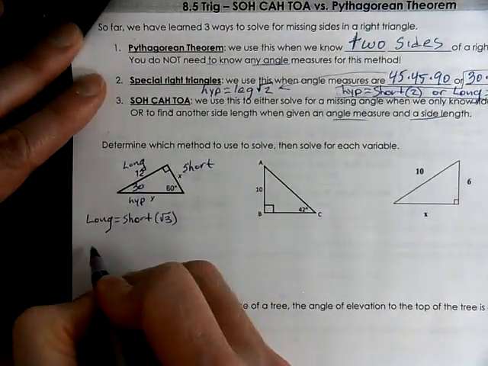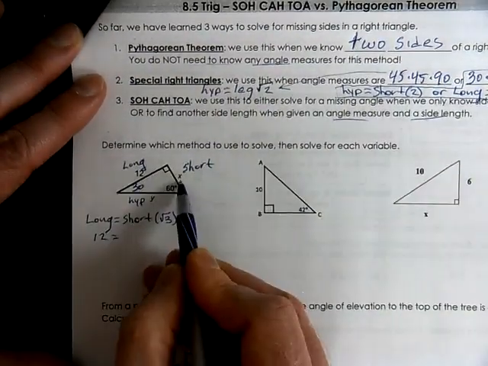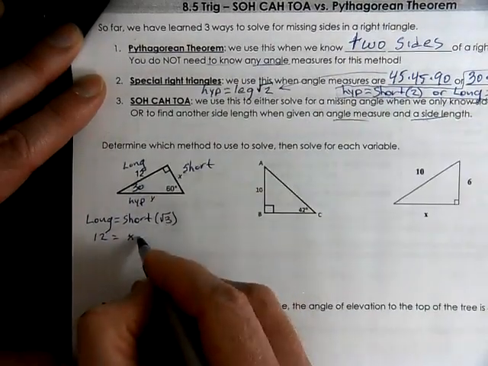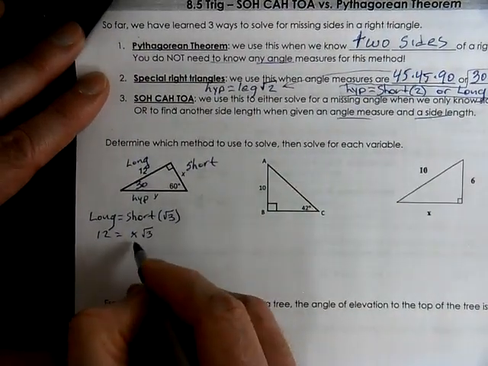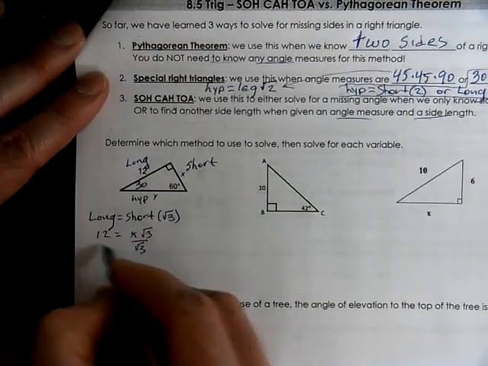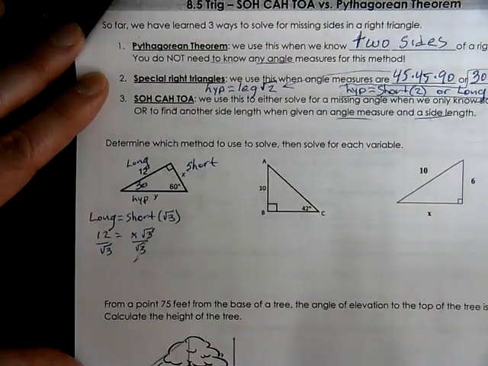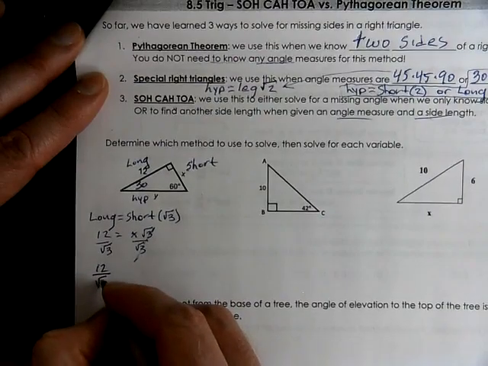The long leg is 12, so we put a 12 in its spot. The short leg was the x, so we put an x in its spot, times root 3. Now to get the x by itself, we divide by root 3. And that gives us 12 divided by root 3.